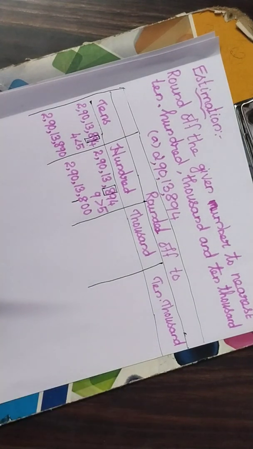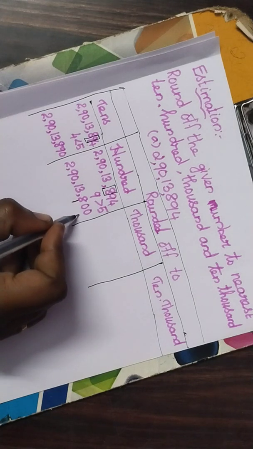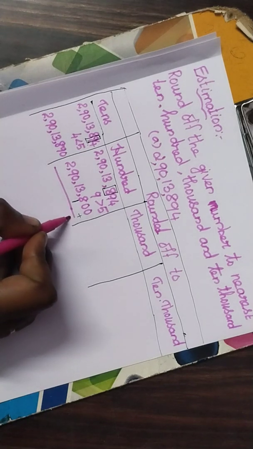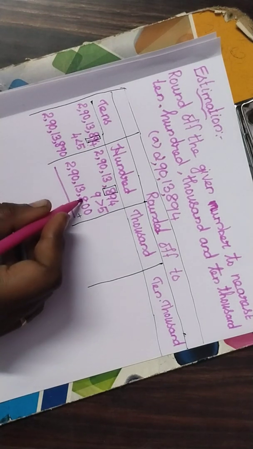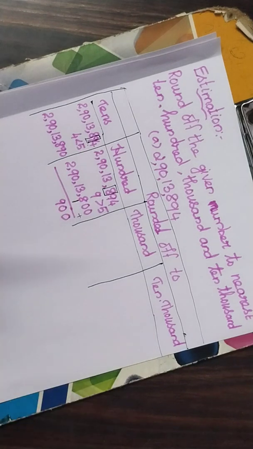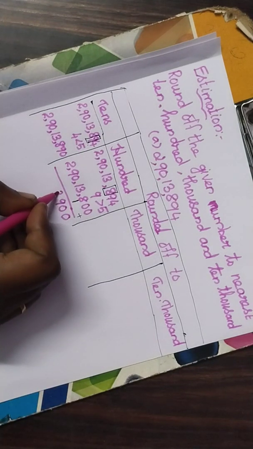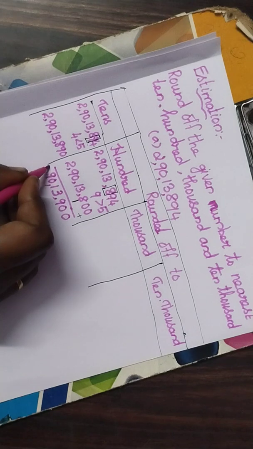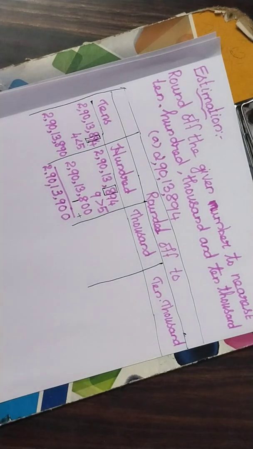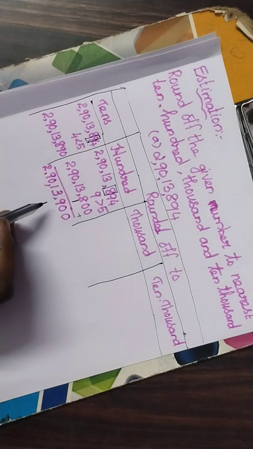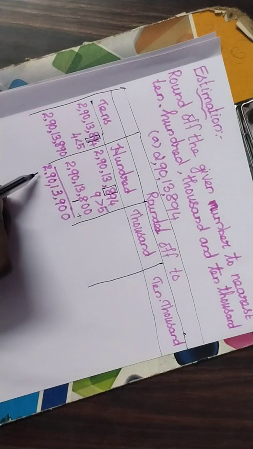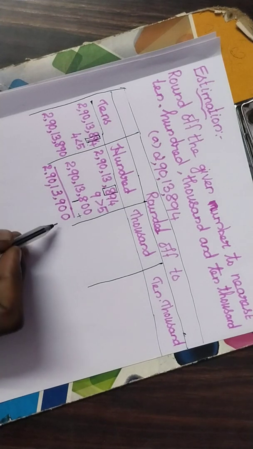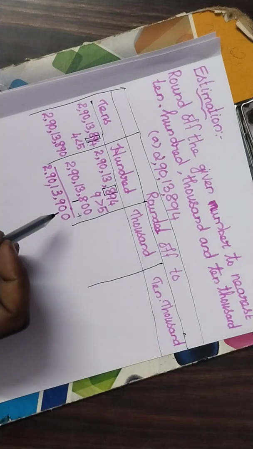So 0, 0, 8 plus 1 is 9, then 3, 1, 0, 9, 2. What's the answer? Rounded off to the nearest 100: 2 crore 90 lakhs 13,900. This is rounded off to the nearest 100.